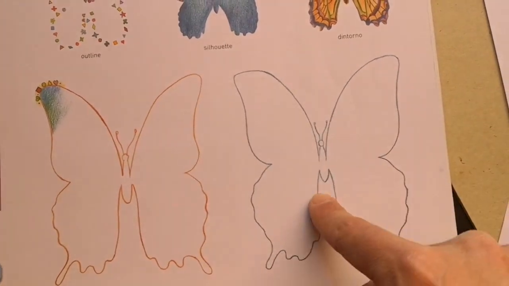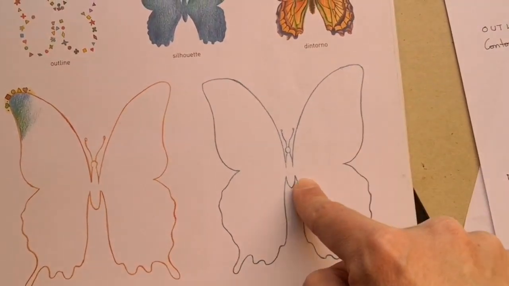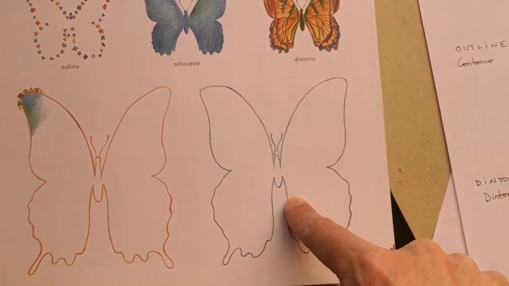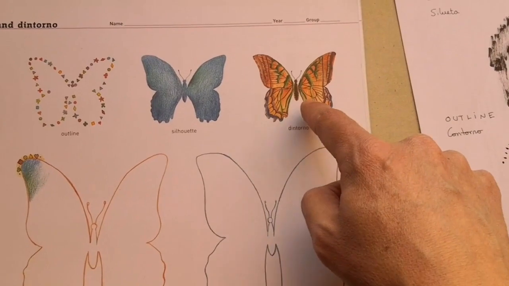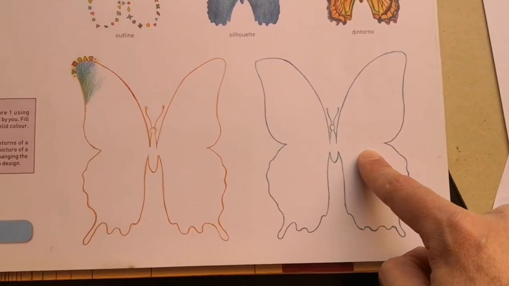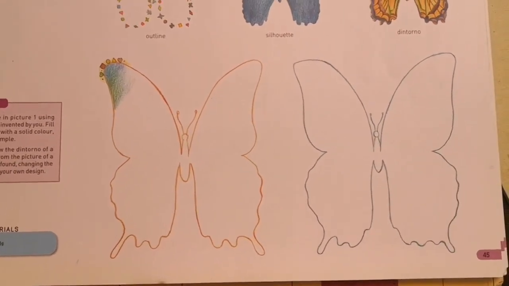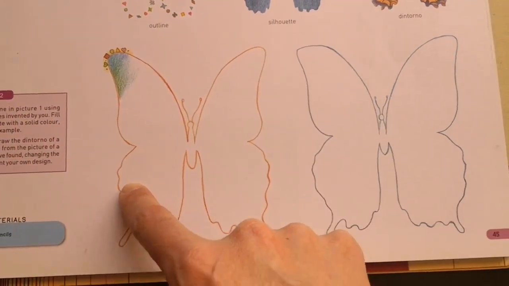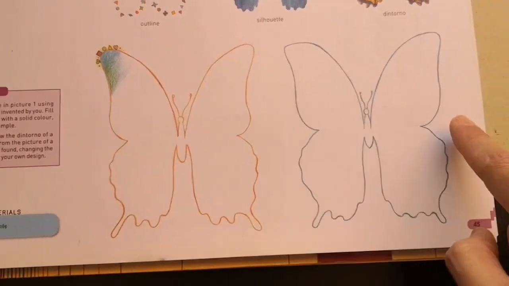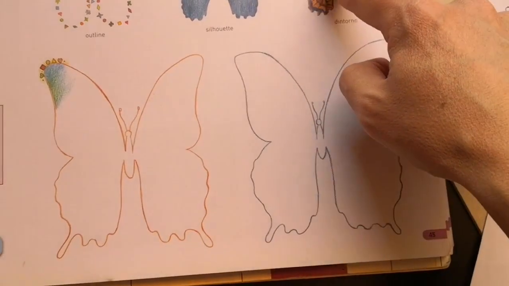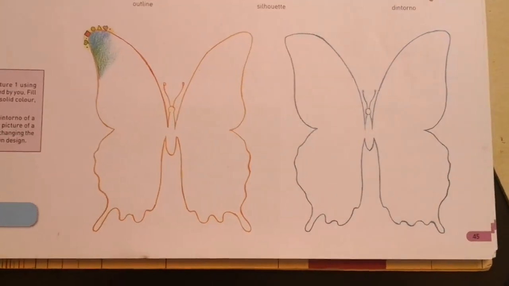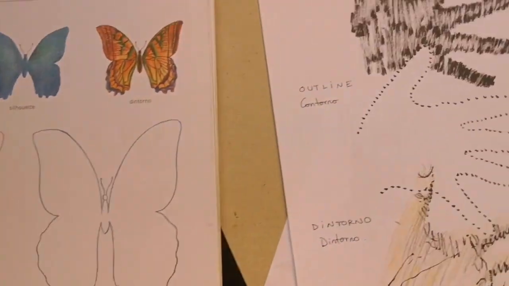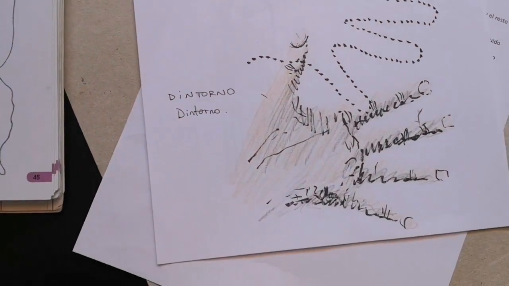And on the other part of the activity, you have to design just the dintorno of the butterfly. You can follow the example or you can do it as you want. Try to use for this part of the activity maybe the felt tip pens, and for the inside, for the dintorno, it's better if you use the colored pencils. Espero que se haya entendido, sobre todo con los ejemplos, ¿vale?